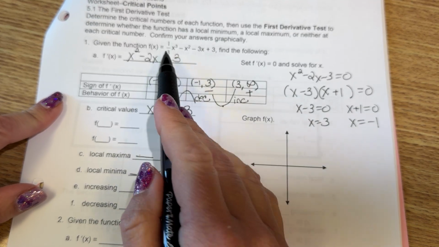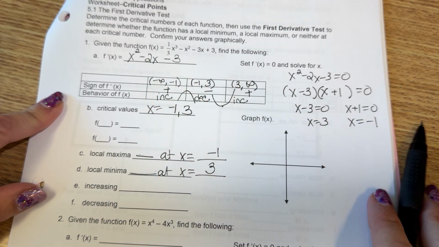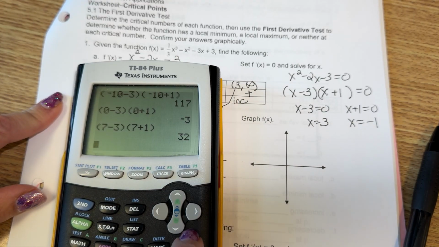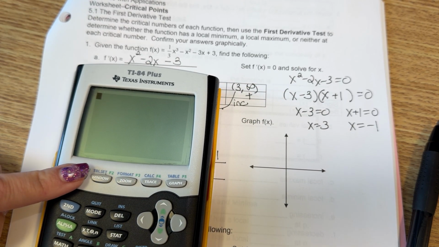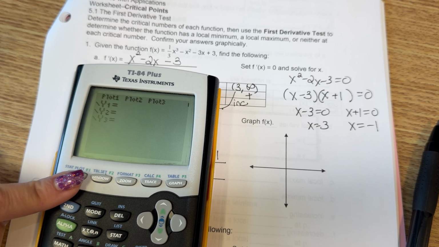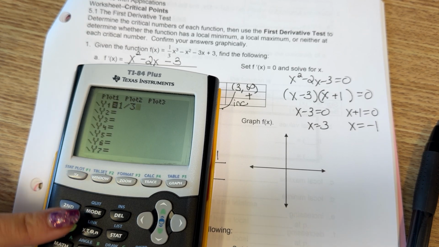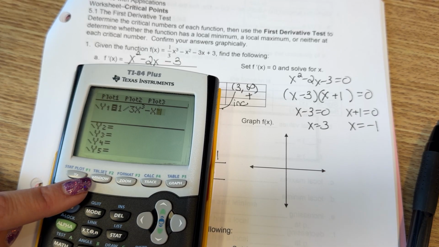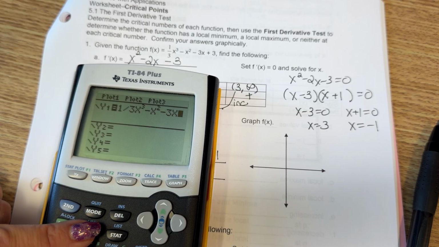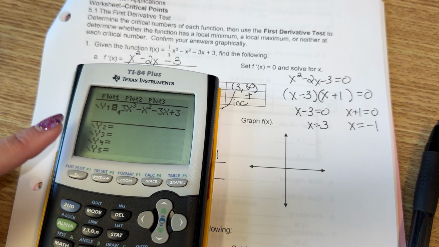Y values come from the original function. Derivative means slope. F of x means y. I think I'm going to type the function into y1 and use my table to get the y values.